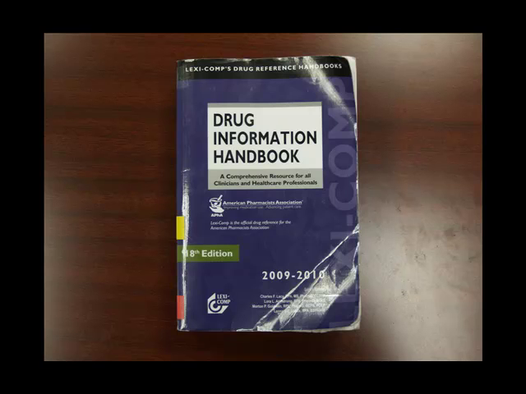And if for no other reason than because it's still fairly inexpensive compared to some of the other books, and it's still very portable. It's a fairly small book compared to some of the massive books that you may use, like the AHFS or Facts and Comparisons.